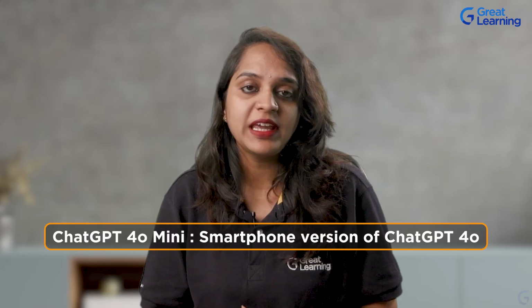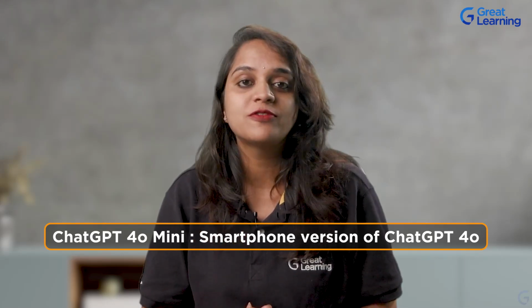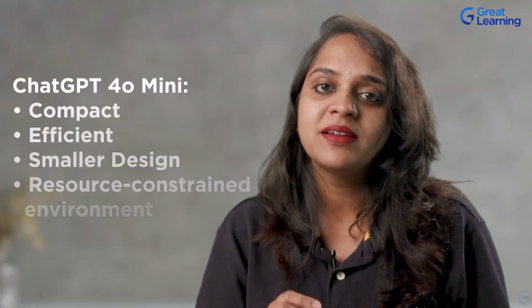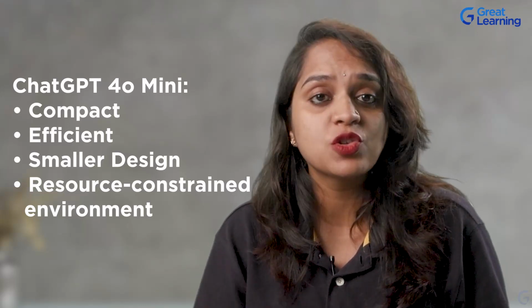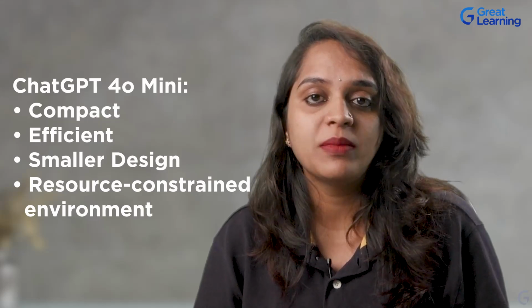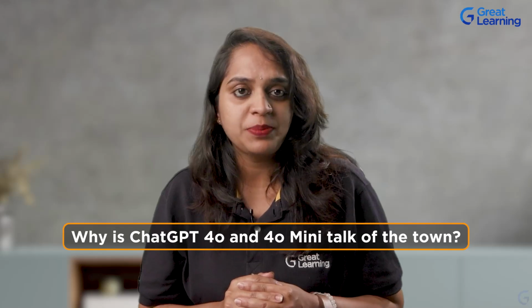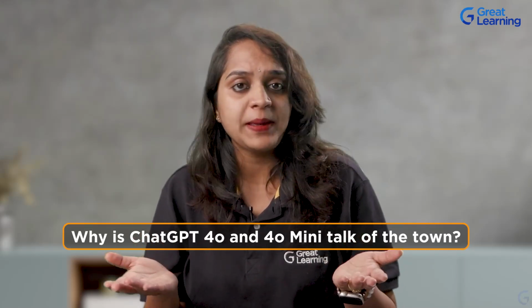ChatGPT 4o Mini. On the other hand, ChatGPT 4o Mini is like the smartphone version of ChatGPT 4o. It's compact, efficient, and designed to fit into smaller, more resource-constrained environments while still providing powerful AI capabilities. Imagine having a highly capable AI assistant that's as portable as your phone. That's ChatGPT 4o Mini. So, why is everyone talking about ChatGPT 4o and ChatGPT 4o Mini?